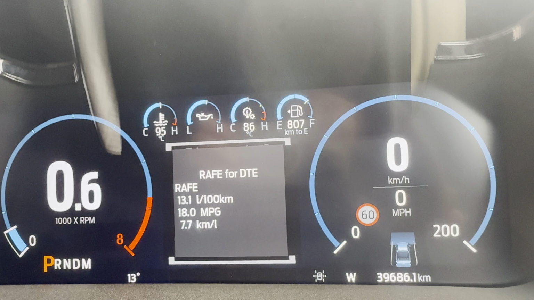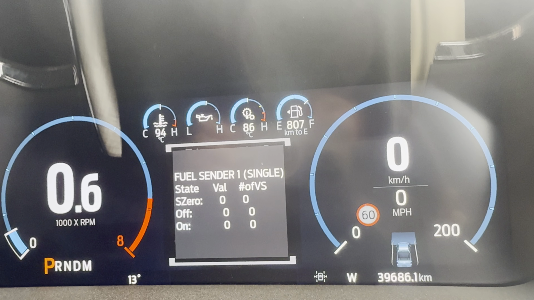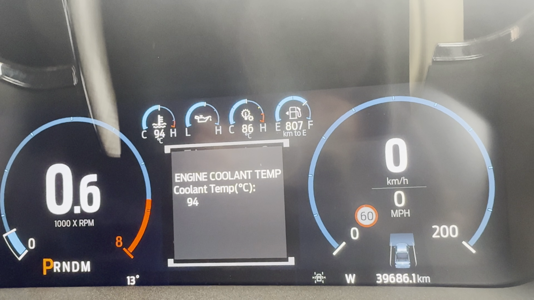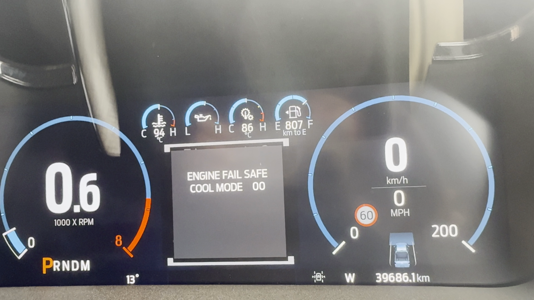We'll talk more about fuel economy later on, but that is an interesting thing to realise, that the raw economy right now is not the same as when it's been processed by the system. The next thing we have information on the fuel sender, again not useful to us, engine coolant temperature, engine failsafe cool mode.